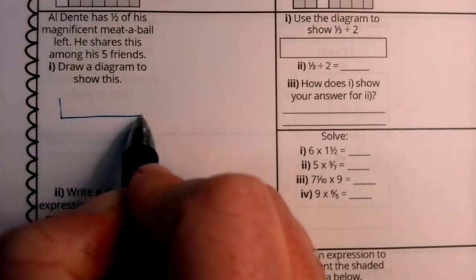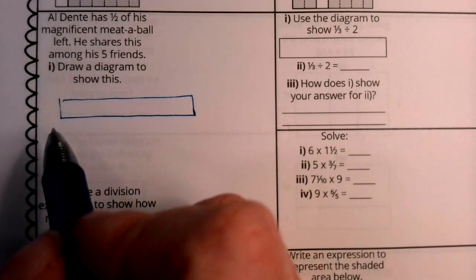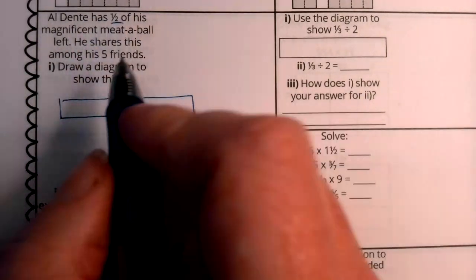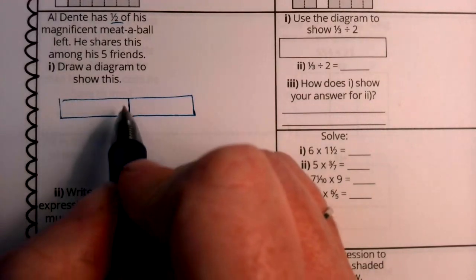Our next question says, Al dente has 1/2 of his magnificent meatball left. He shares this among his 5 friends. We're going to draw a diagram to show this. All right, so let's go ahead and draw a rectangle. I have got a tape diagram here, and he has how much left? He has 1/2 of it left. So I'm going to go ahead and show this is the 1/2 that he has left.